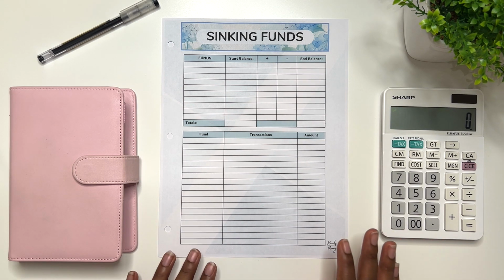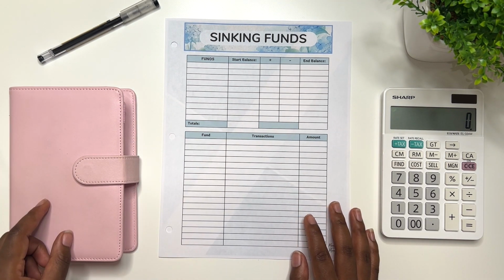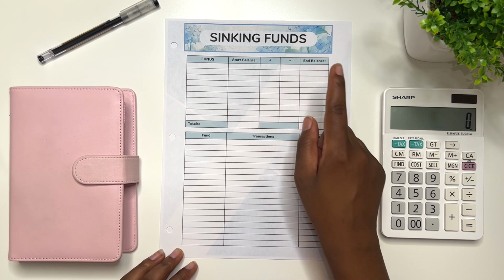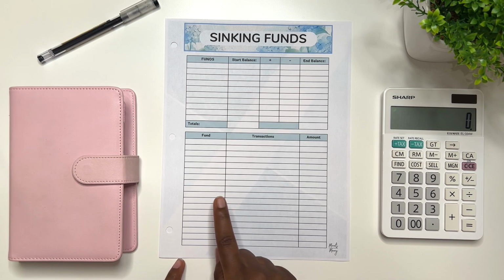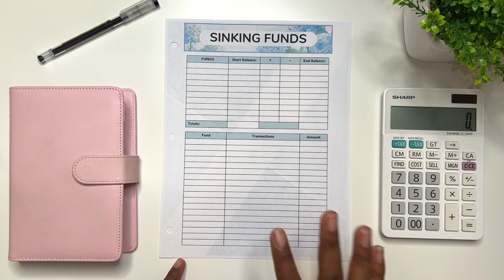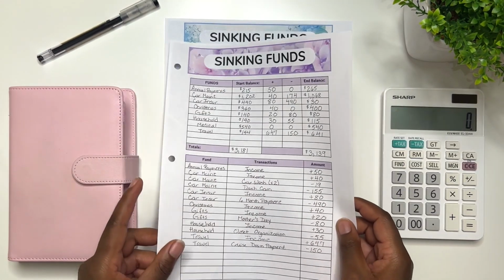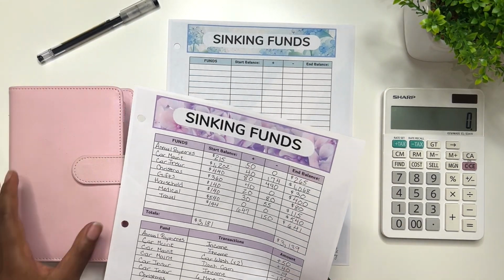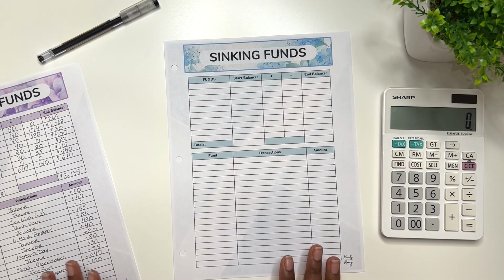But what I like to do is list the funds, and all of my funds are the cash envelopes that I have within my binder. I list their starting balances, any money that I add, any money that I took out, and then the end balance should be what I have right now in the envelopes today. Down here is where I list the transactions of what I spent my money on, and I look at the month prior, and the end balance is where I get my start balance. So that is where I can begin, and I will just fill out this paper with those numbers and bring you all back once I am done.